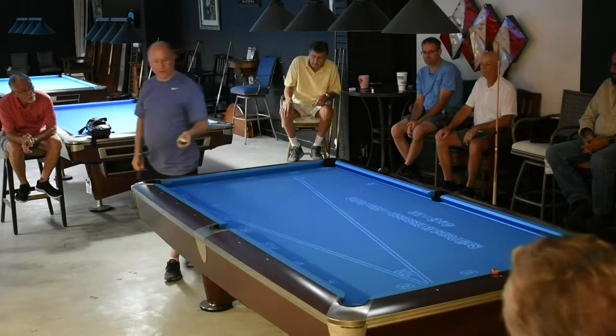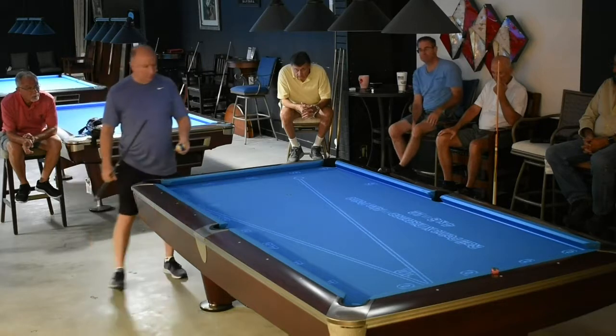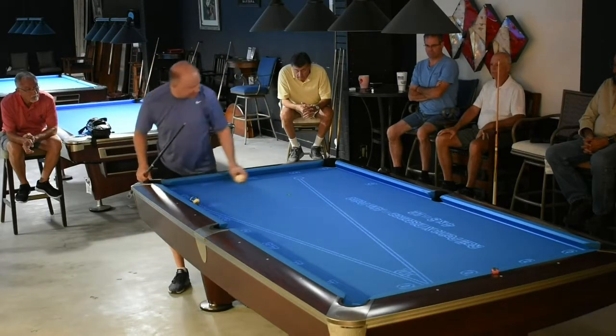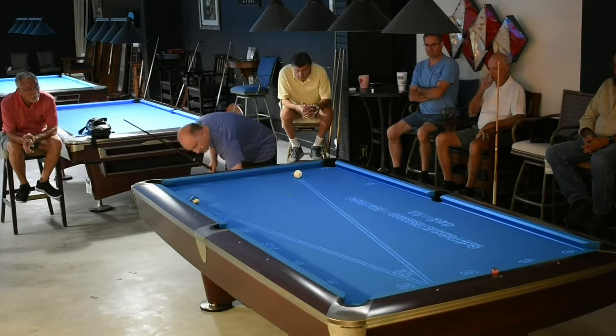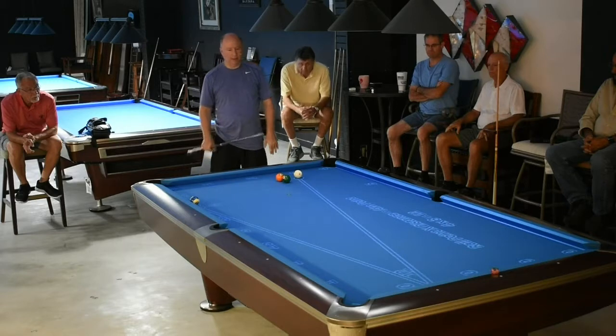Where it's useful is when you have a ball somewhere along the long rail and the cue ball is somewhere out on the table. So this particular example I'm going to start with would be right here. So imagine again if somebody leaves you like that.